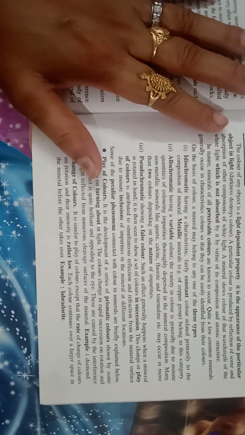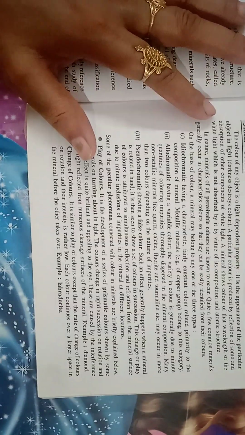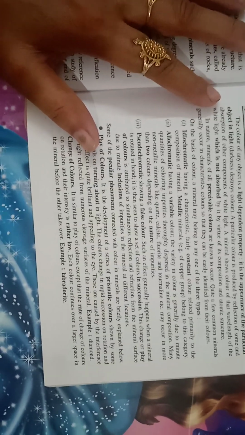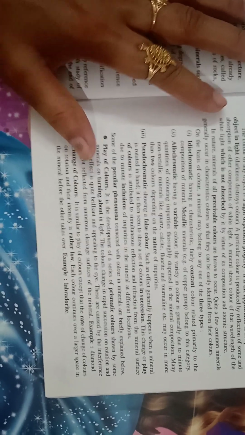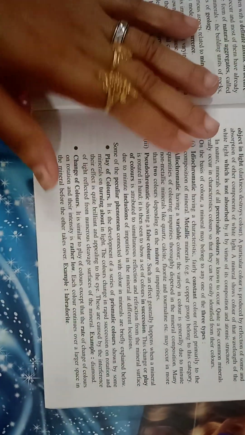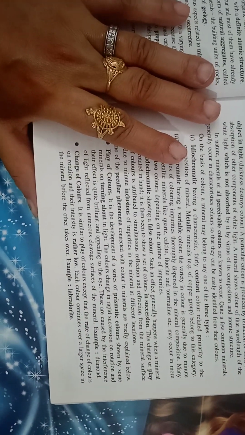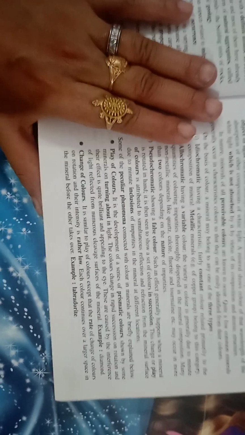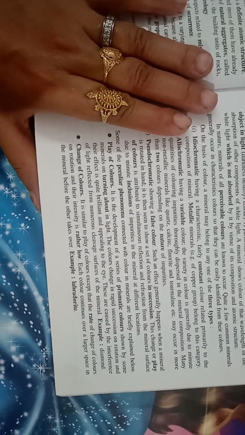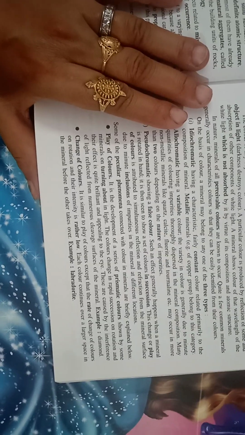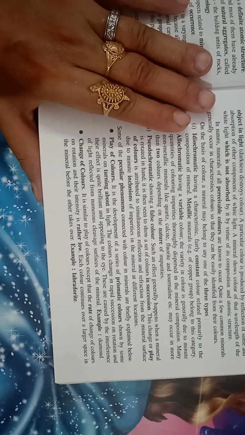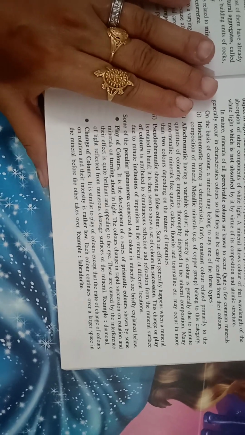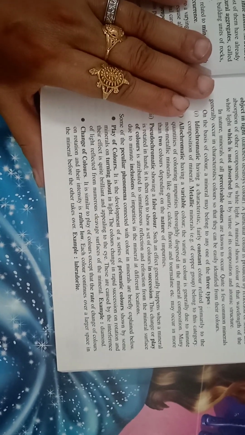The color of any object is a light dependent property. It is the appearance of the particular object in light. Darkness destroys color. A particular color is produced by reflections of some and absorptions of other components of white light. A mineral shows the color of that wavelength of the white light which is not absorbed by it by virtue of its composition and atomic structure.